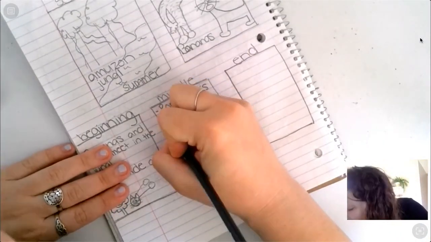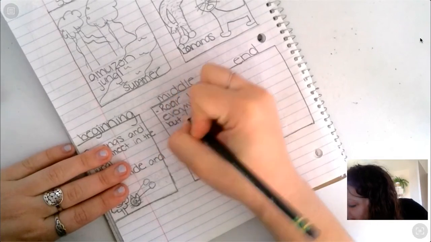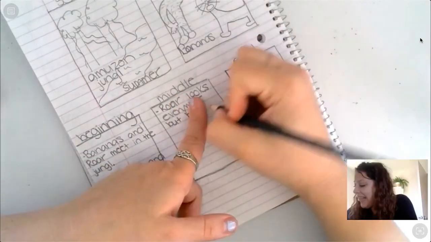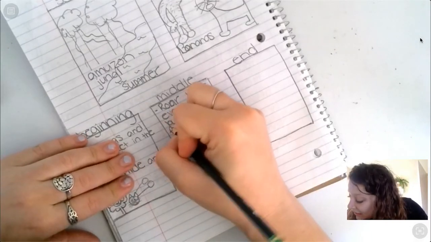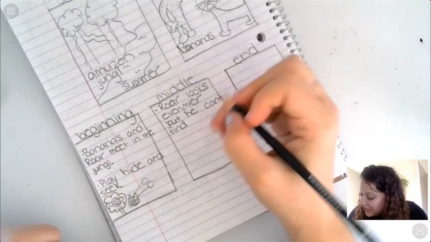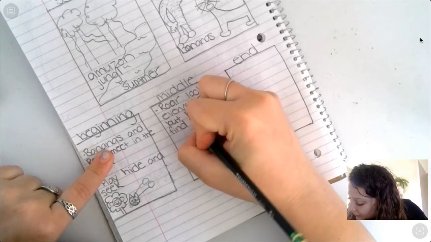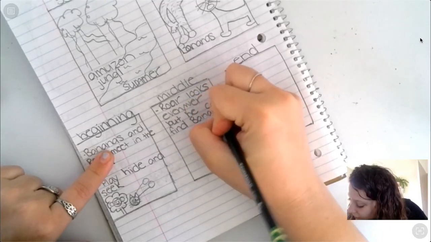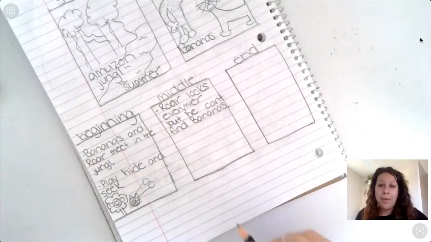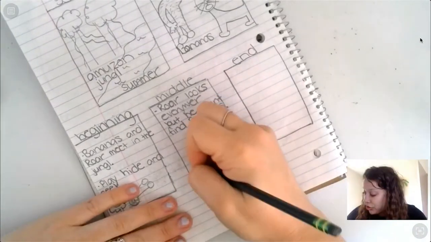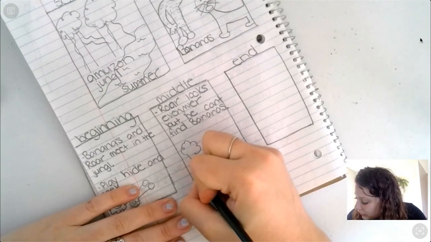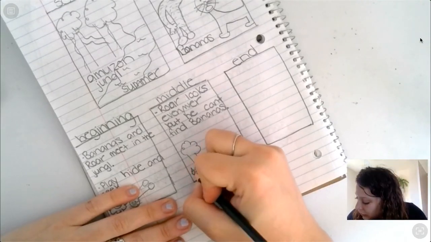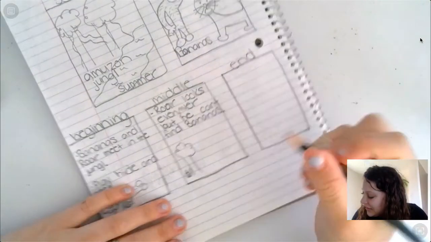Roar looks everywhere, but he can't find Bananas. That's the problem. He keeps looking. He looks under the tree. No Bananas.